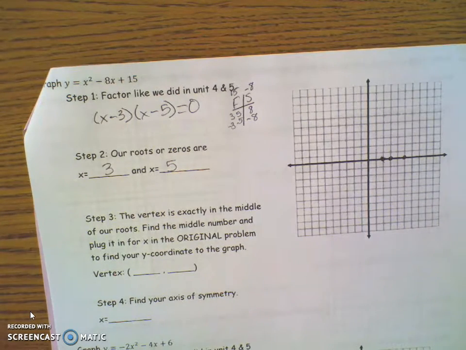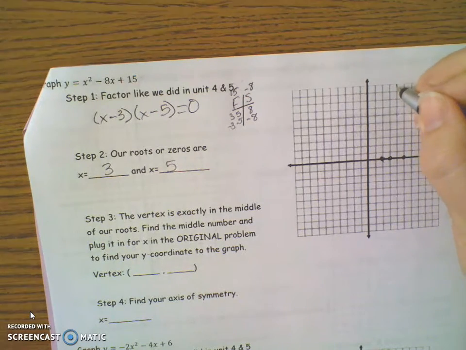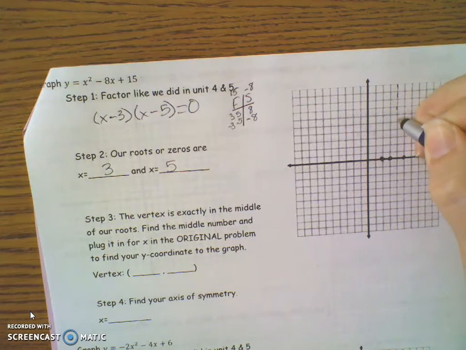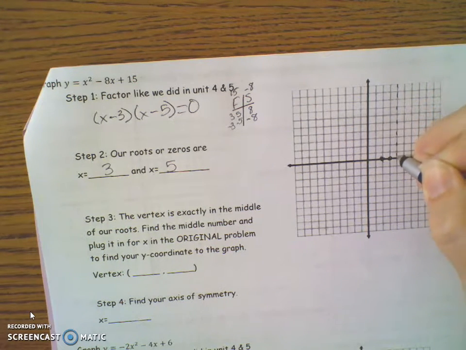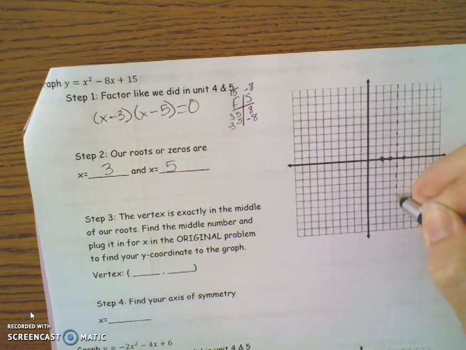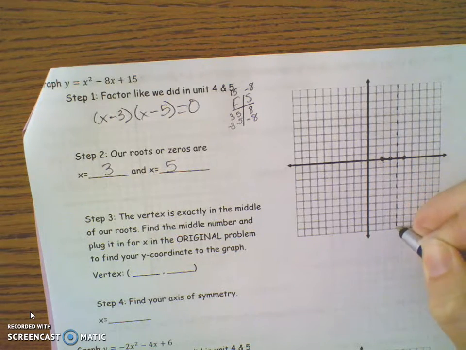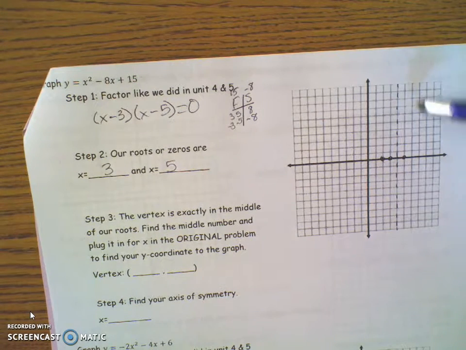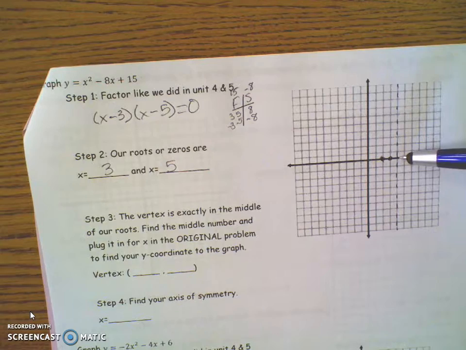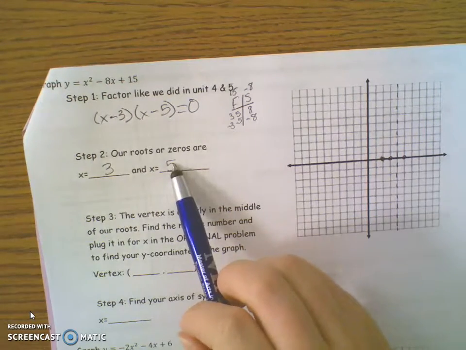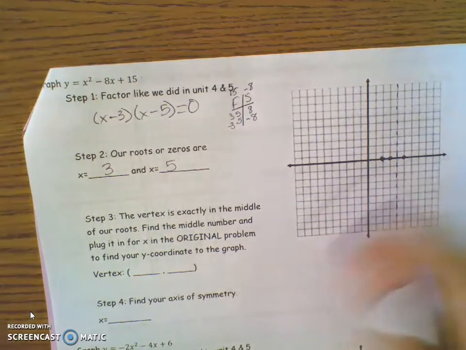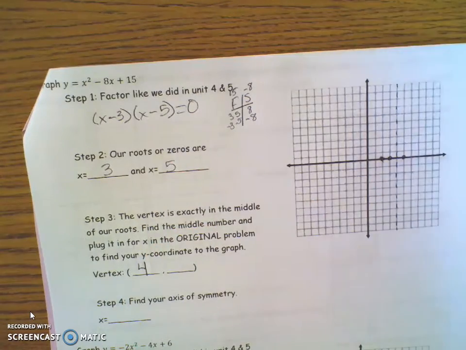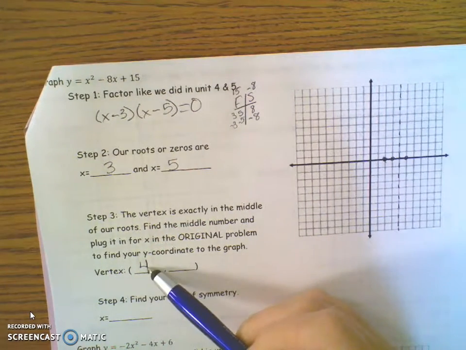So the vertex is always going to be exactly in the middle of our parabola. So our vertex is going to be going down the middle. And I'm actually drawing the line of symmetry because that's going to help me. So our vertex is going to be in the middle of 3 and 5. And what's in the middle of 3 and 5? 4. So 4 is going to be my x coordinate for my vertex.